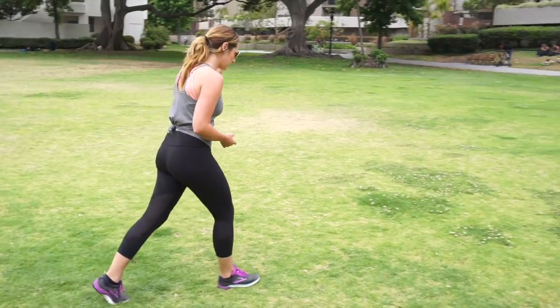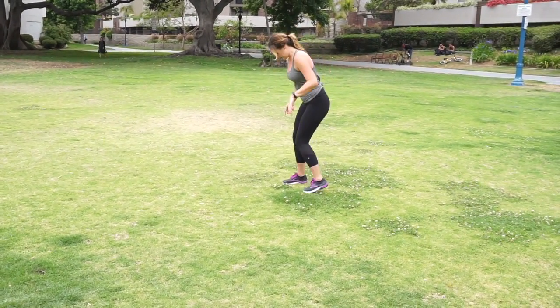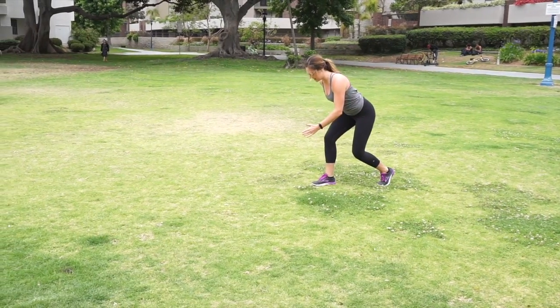So I'm going to go ahead and demo just a quick little sprint here. Okay, so we're in our starting position, and we're going.